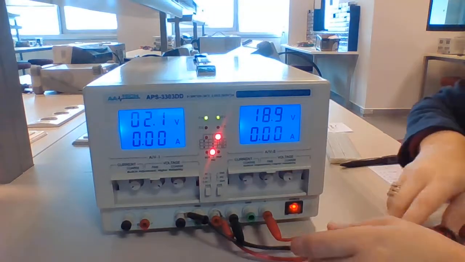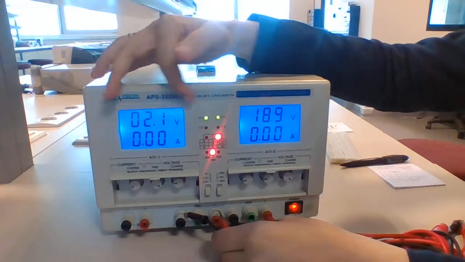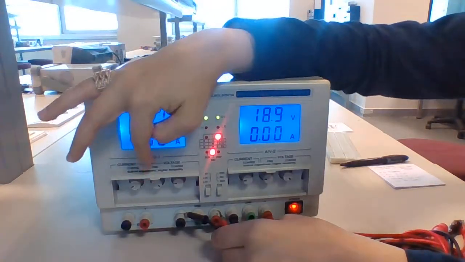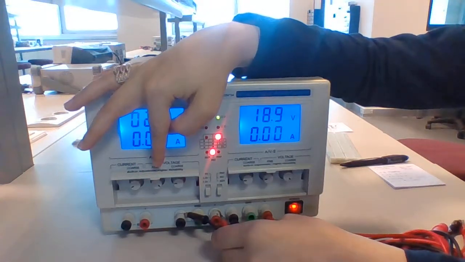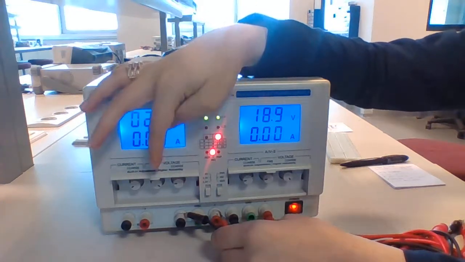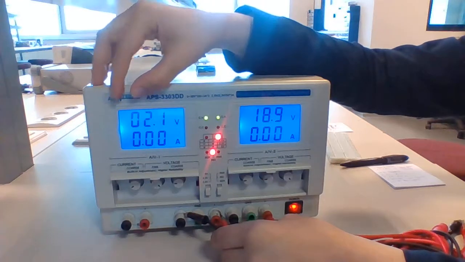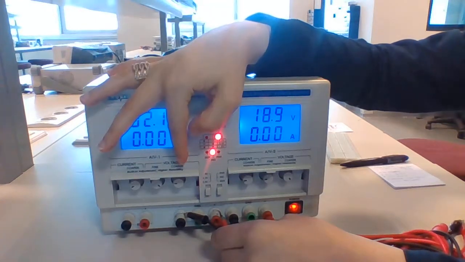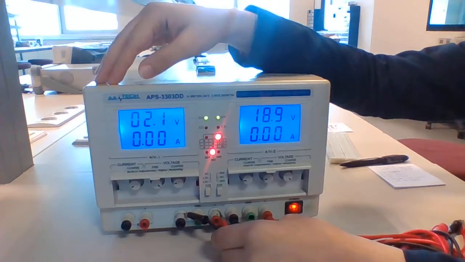So now our channels. We have that one here. We adjust our voltage using a fine and a coarse. The fine just changes your voltage very slowly, and your coarse changes your voltage with a bigger step.